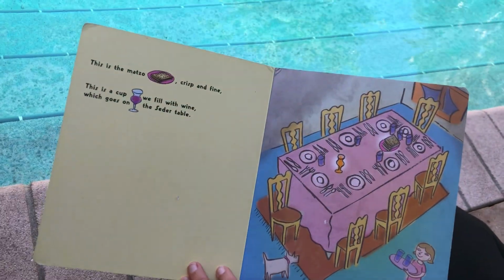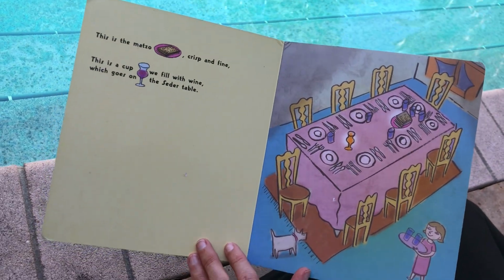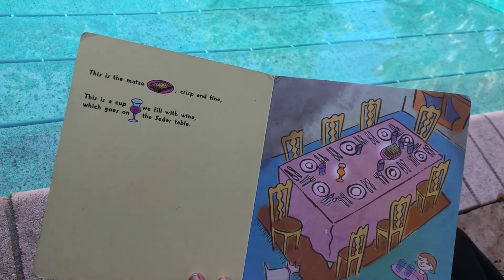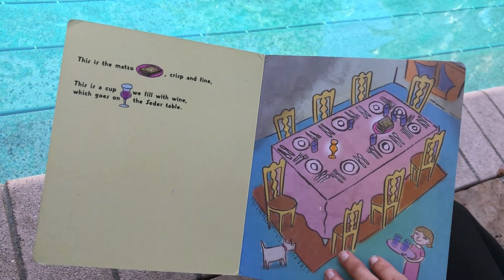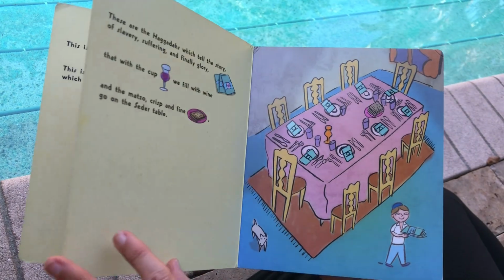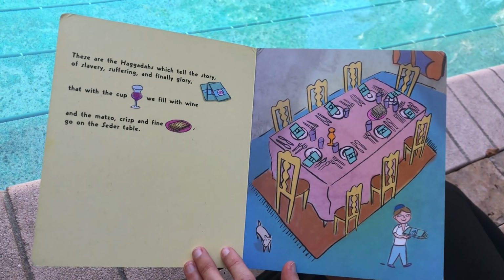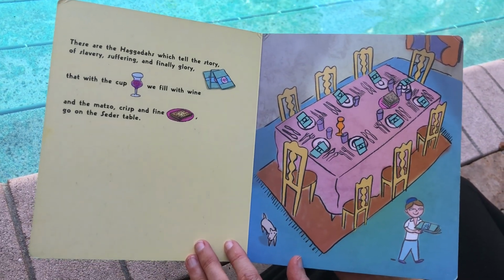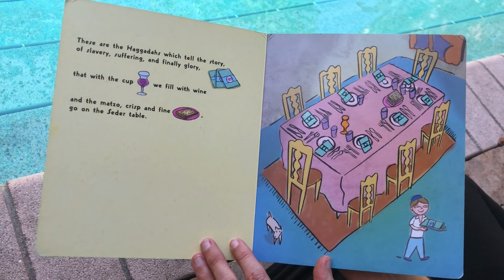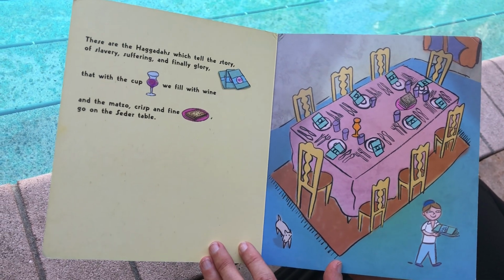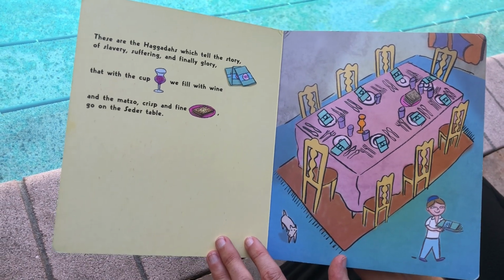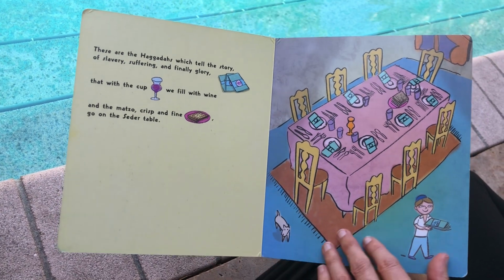This is the matzah, crisp and fine. This is a cup we will fill with wine, which goes on the Seder table. These are the Haggadahs which tell the story of slavery, suffering, and finally glory. That with the cup we fill with wine, and the matzah crisp and fine go on the Seder table.